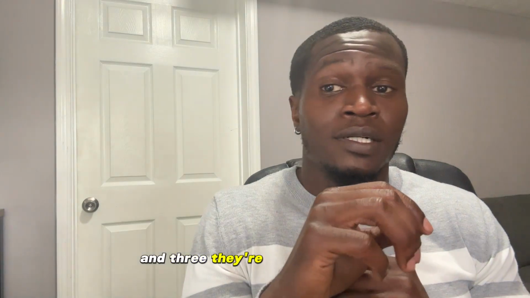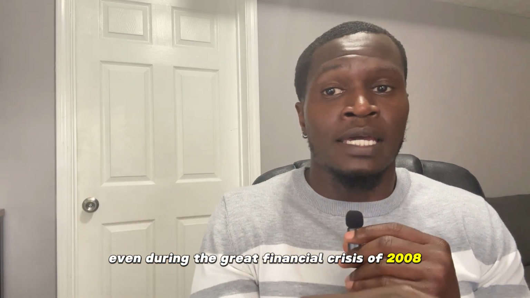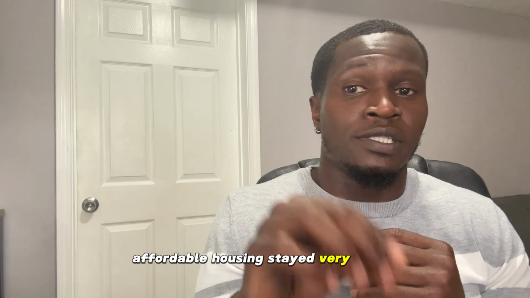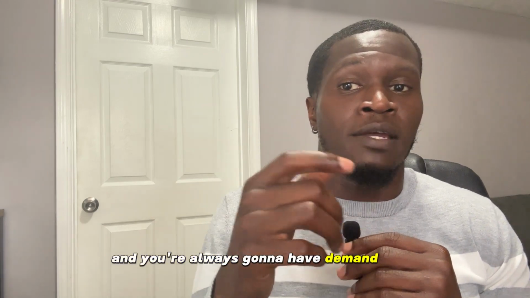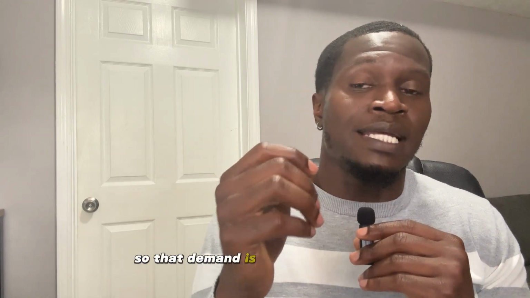And three, they're always in demand. It doesn't matter what the market is. We can be in the middle of a recession. Even during the great financial crisis of 2008, affordable housing stayed very stable, and you're always going to have demand for it. And right now we're in a national affordable housing crisis, so that demand is not going anywhere.